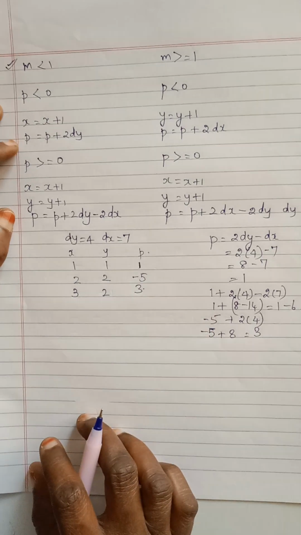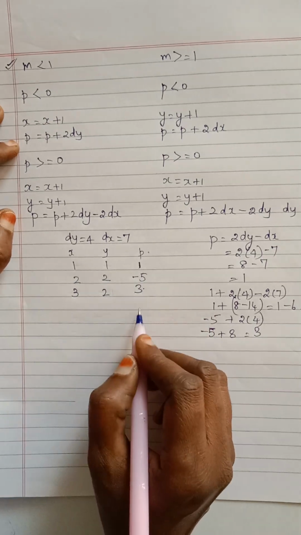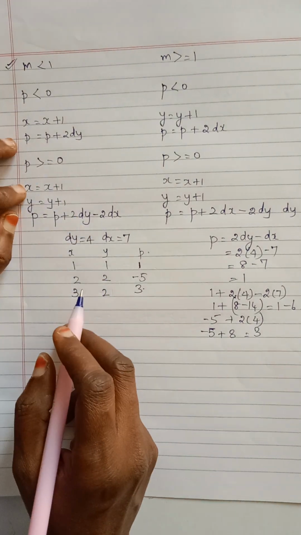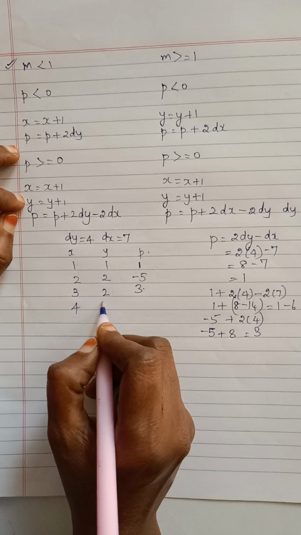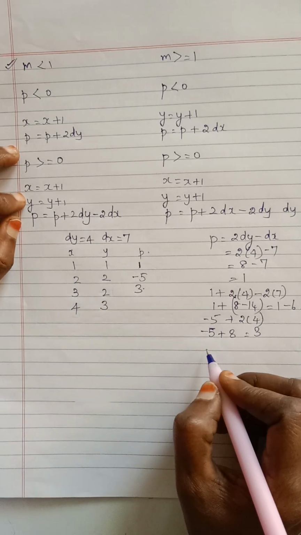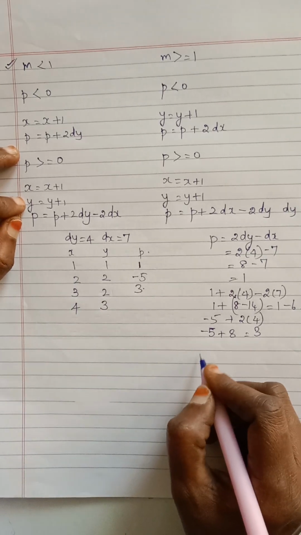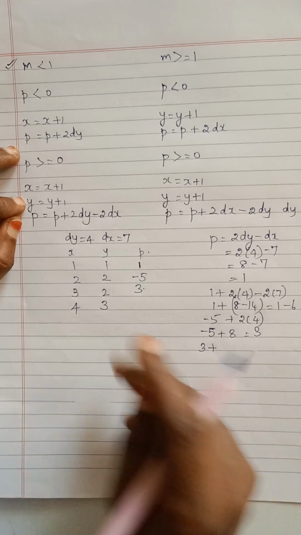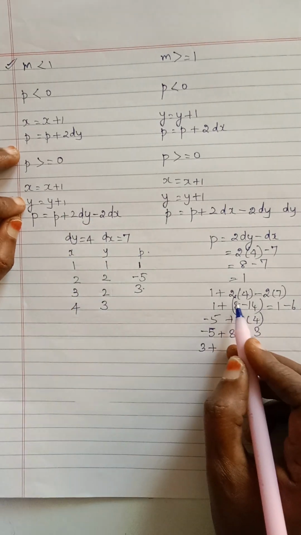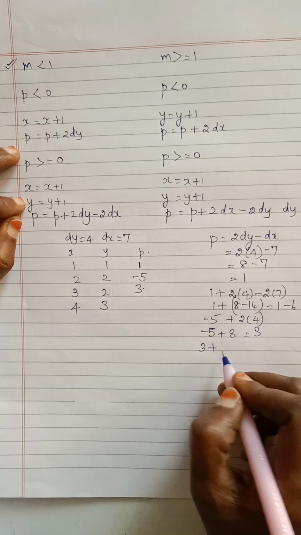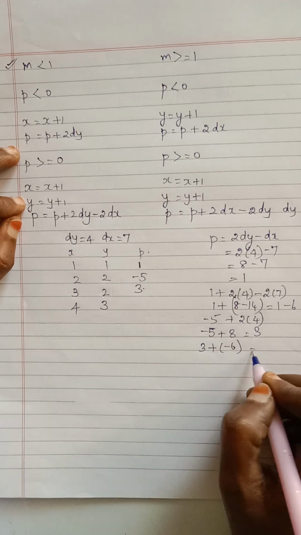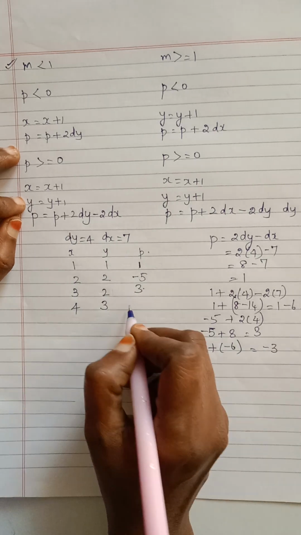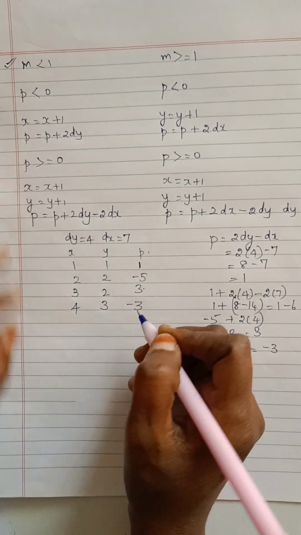So this value is 3. Next, p is positive, so it will come to the other case. x is incremented and y is also incremented, and p becomes the previous p plus 2 dy minus 2 dx, which we already found to be minus 6. So 3 plus minus 6 is equal to minus 3. So this is minus 3.